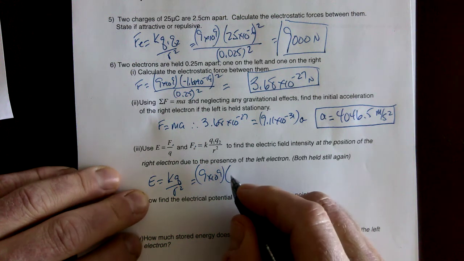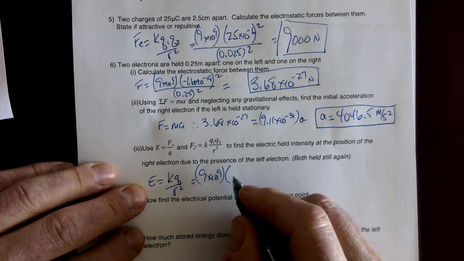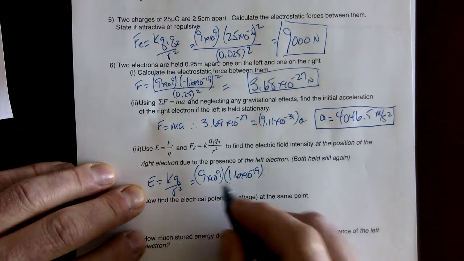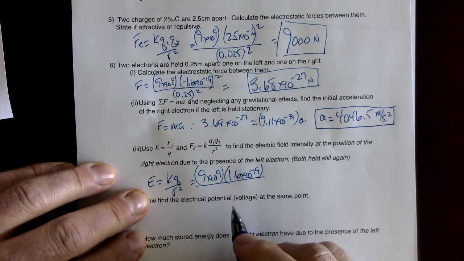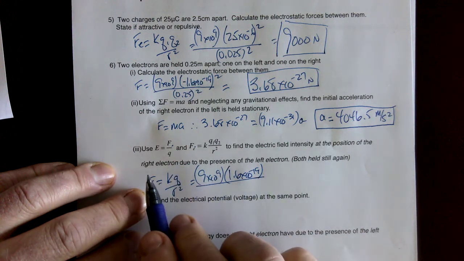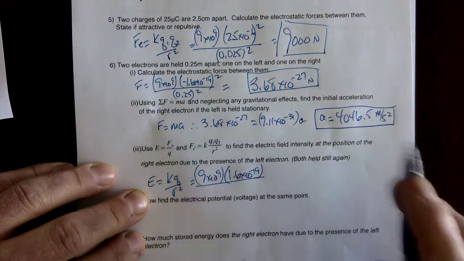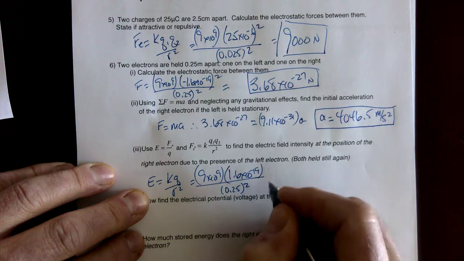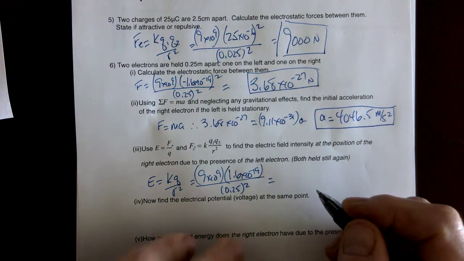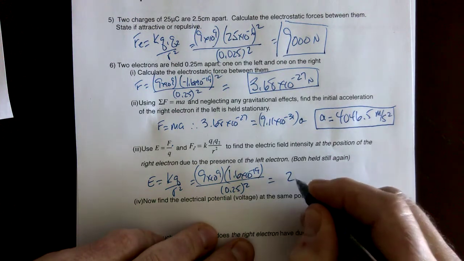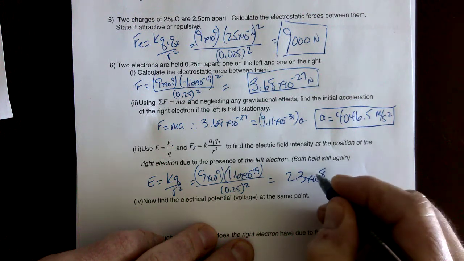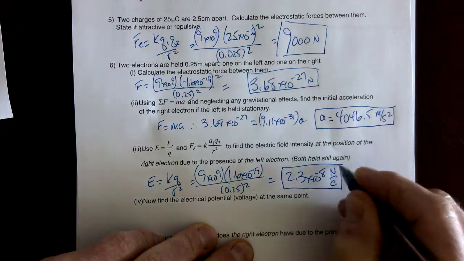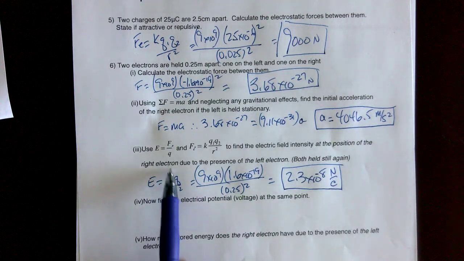And again, I'm going to leave the negatives out of here because they don't really have good meaning for us. It could confuse us as to what direction things are going in. 1.6 times 10 to the minus 19th, because it's a charge on one electron, divided by the distance away. Oh, it's referring back to this question, which was 0.25 meters. Gives me an electric field intensity of 2.3 times 10 to the negative 8th newtons per coulomb. Right? Electric field is also force per charge, newtons per coulomb.